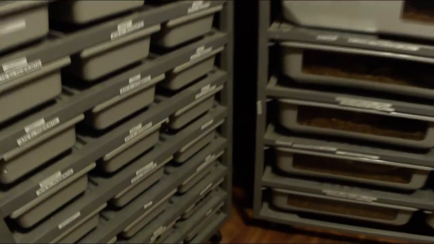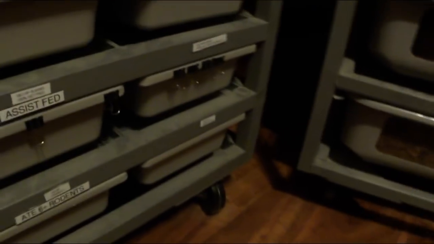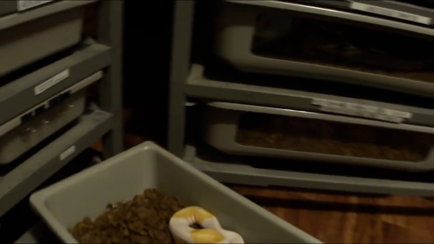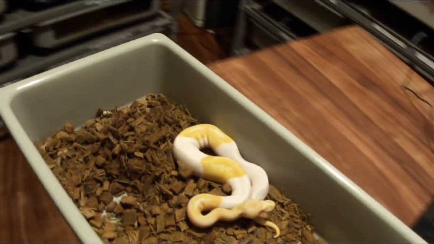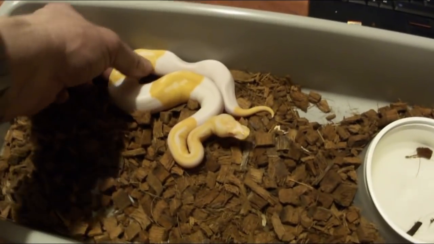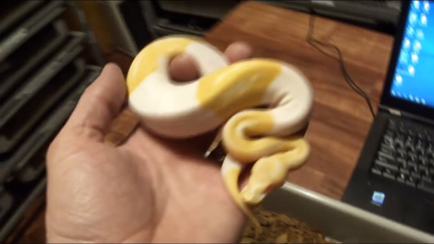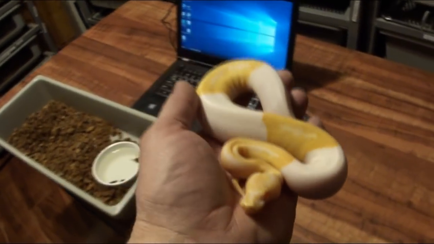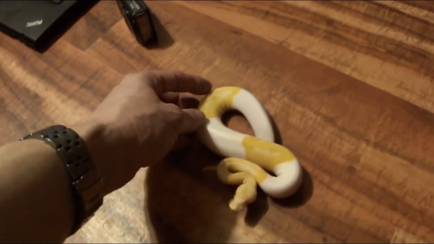So since I'm into snakes and I have a lot of ball pythons here, I'm going to show you one of my newest little hatchlings. And this one I'm really excited about. She's been eating really well lately, and it's a little albino pied girl. And she's getting some weight to her. She started off as a really finicky eater. She wasn't eating very well. And look at how big she's getting. She's looking really beautiful.